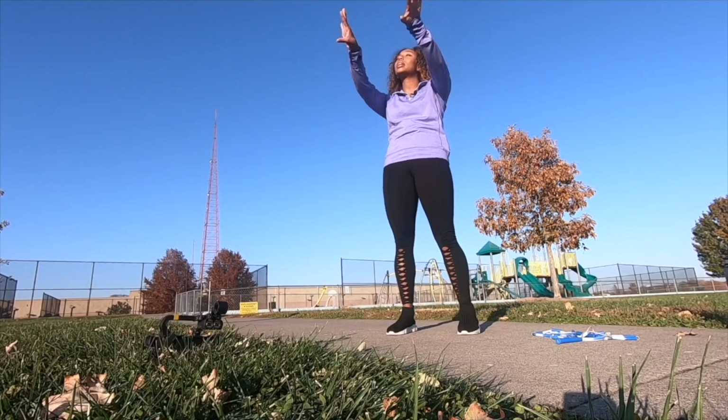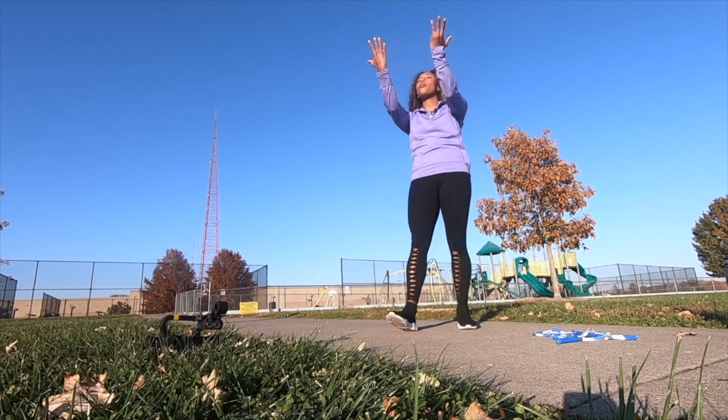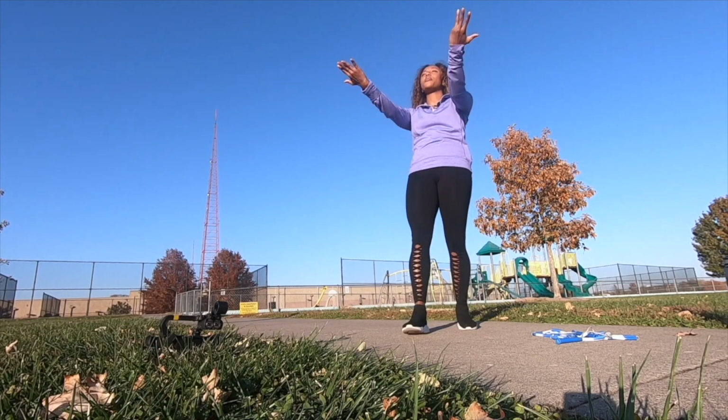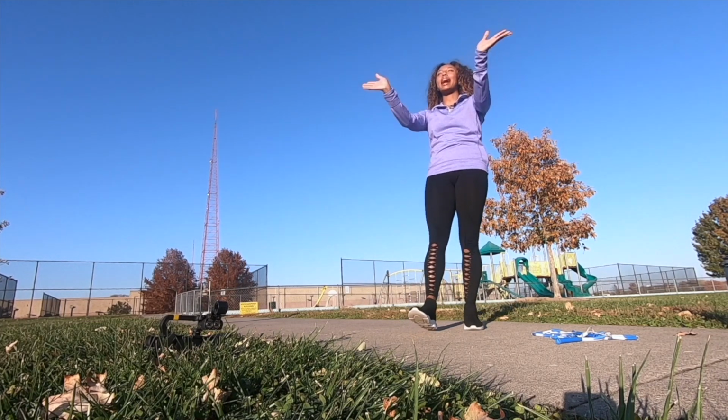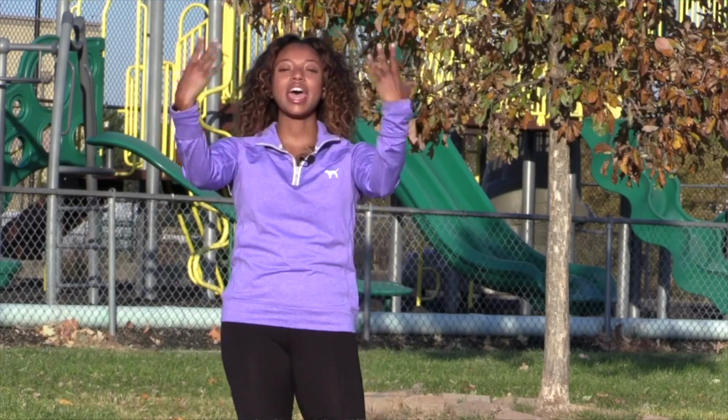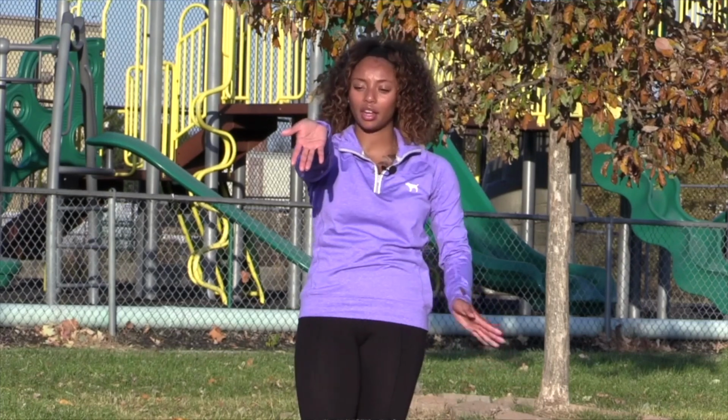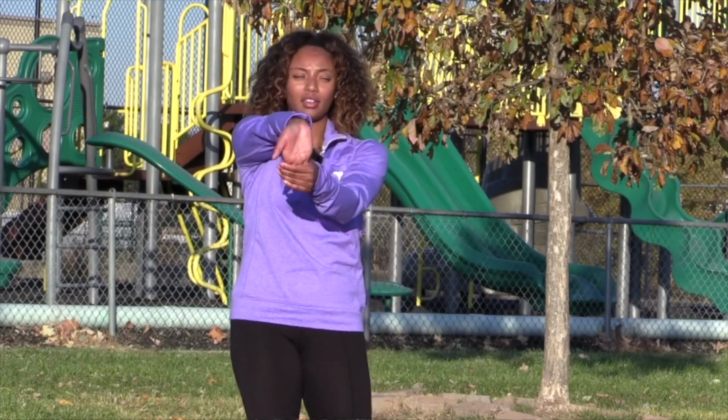So let's just go ahead, take your wrist, roll it out, going outwards, and then you can reverse, going back out, and then reverse. Now I want you to take your arm or your hand, pull your fingers back.